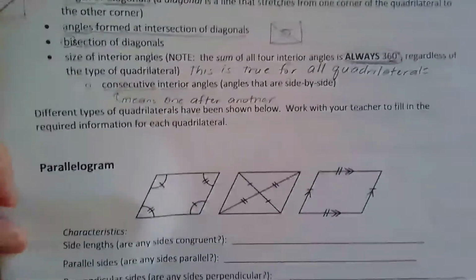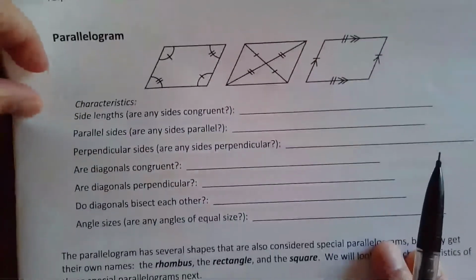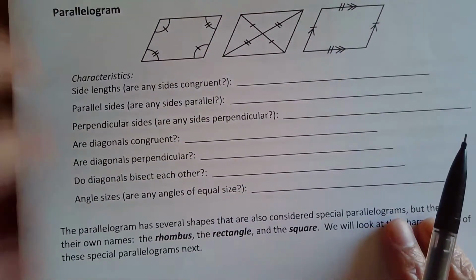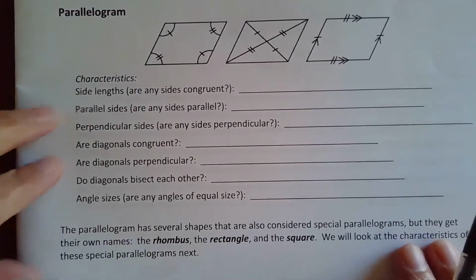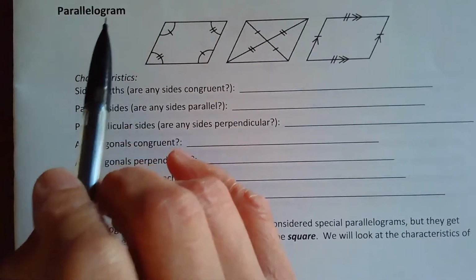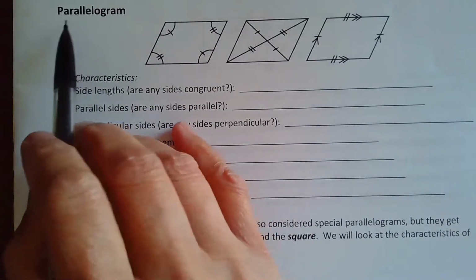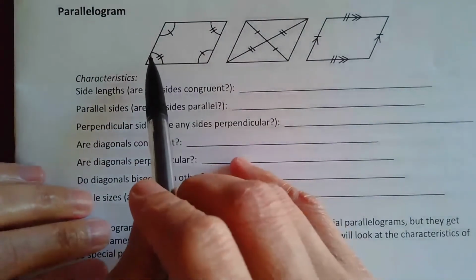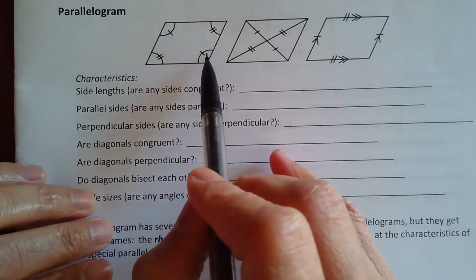So here we go. The very first one that we're going to take a look at is called parallelogram. So these are all parallelograms.